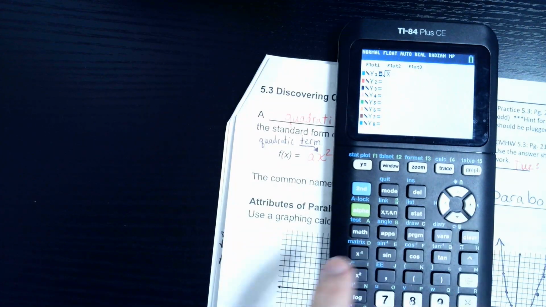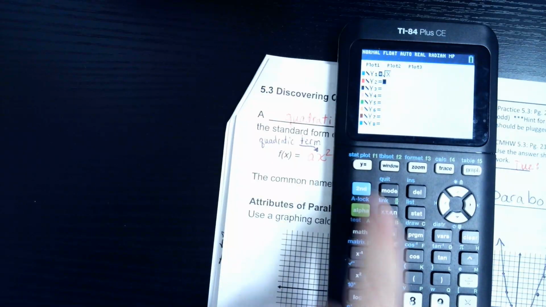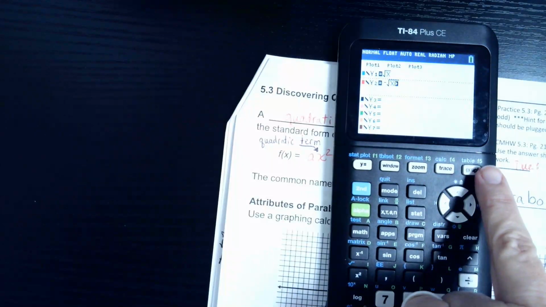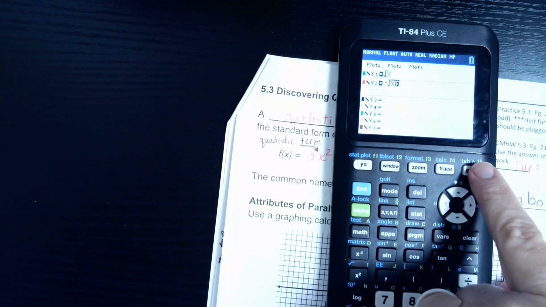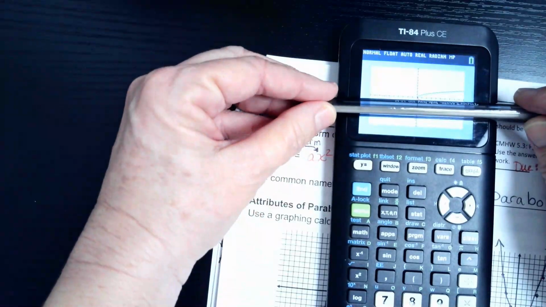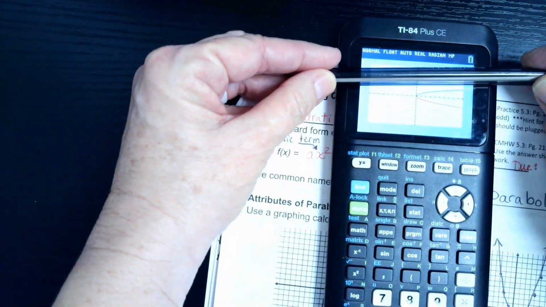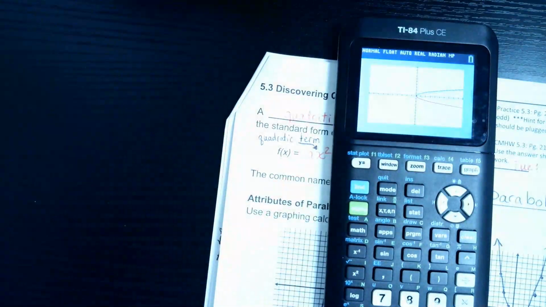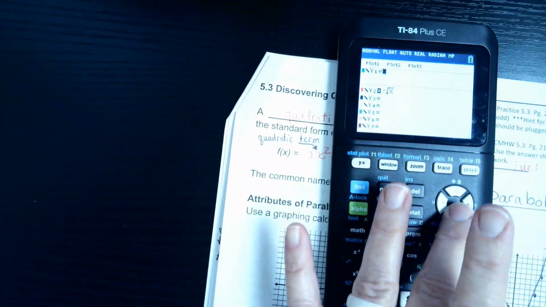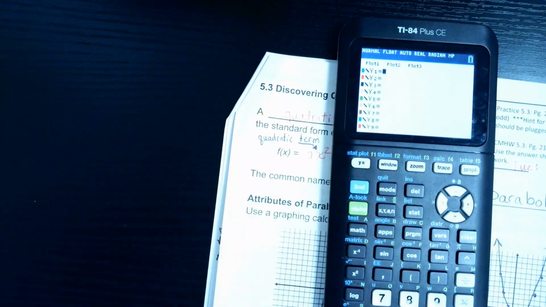But if I also graphed negative the square root of x, you'll see it draws it in two different pieces. The one on top is a square root function, and that's a negative square root function, and together it looks like a sideways parabola. So, are we doing that? No, but I just thought you might think that was interesting because that was a really good question.